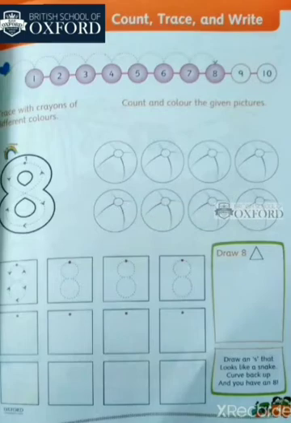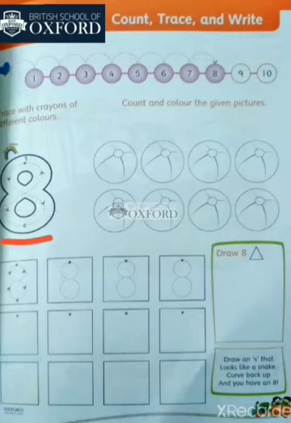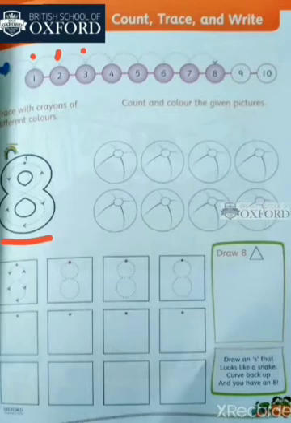How are you? Nursery class, open your maths book and open page number 41. Let us learn about number 8. Yes, today you are going to learn about number 8. Let's read the numbers. 1, 2, 3, 4, 5, 6, 7, 8.